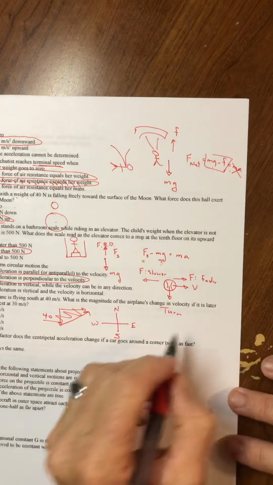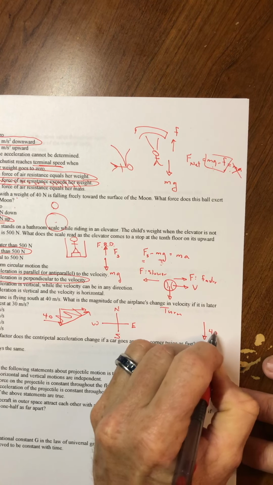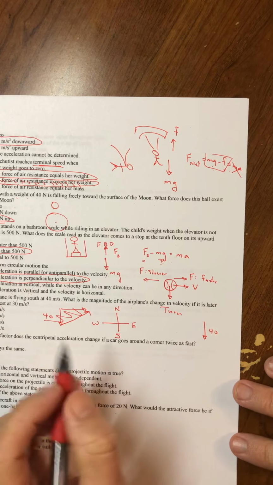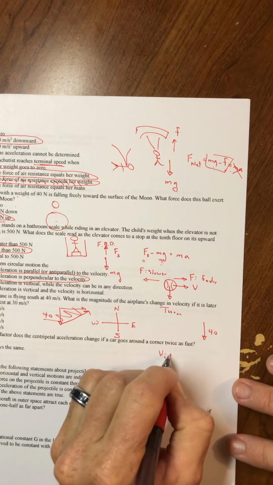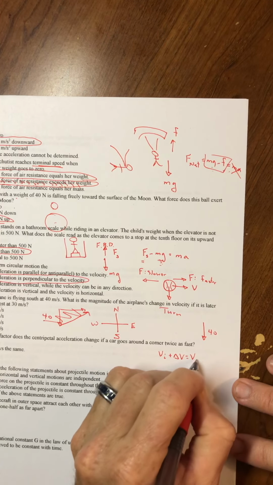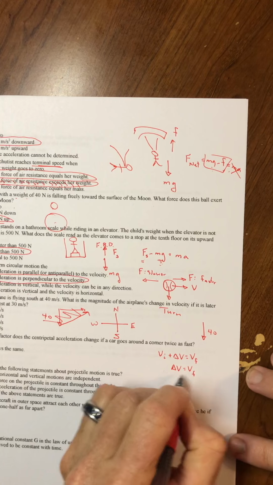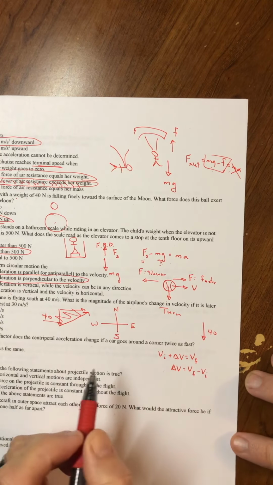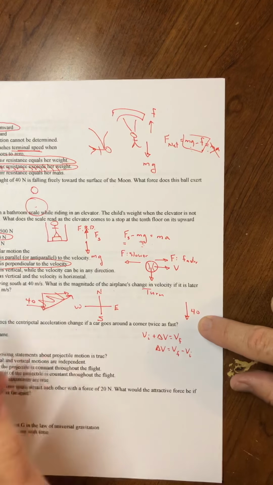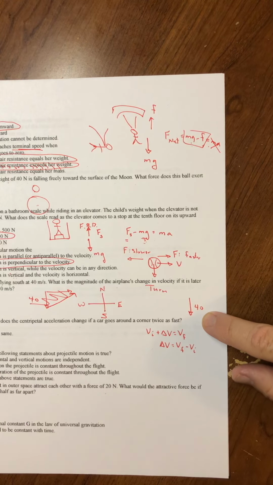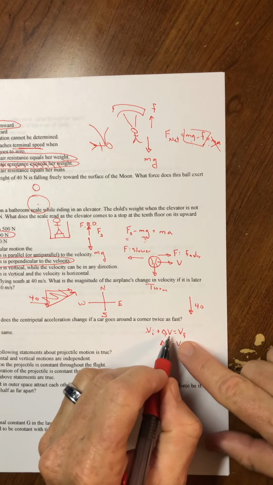Okay, so at first you're going to the south at 40. Then there is going to be a change, and so it would look like this. Initial plus change would equal final. Maybe it reads better if you write it as change is final minus initial. Okay, but I'm going to draw my pictures here, and that's kind of what this whole chapter was all about, the little vectors and the arrowheads. But I got to have my initial. I got to add the change to get the final.